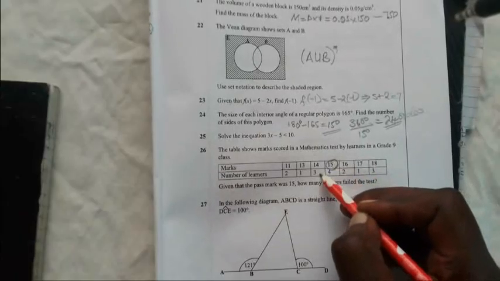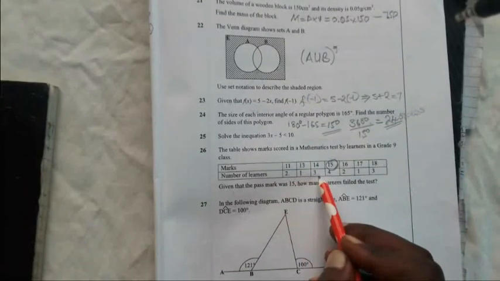So the pass mark was 15. As you can see, the column for marks is here, and the pass mark is 15. So children who passed the exam, it's beginning here, these passed the exam, and then these starting from 14 going down this side, they failed the exam. So how many failed the test? You can add 2 plus 1, it's 3, plus 3, it's 6. The number of learners who failed the exam is 6.